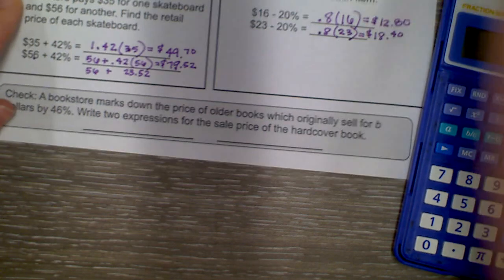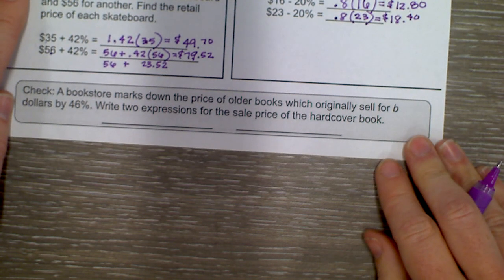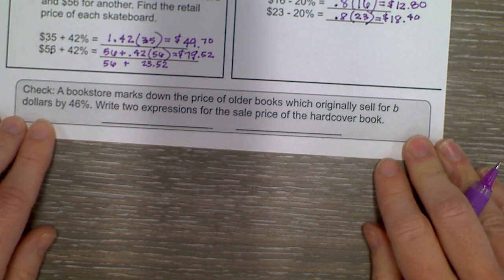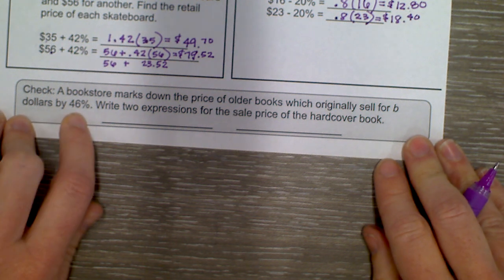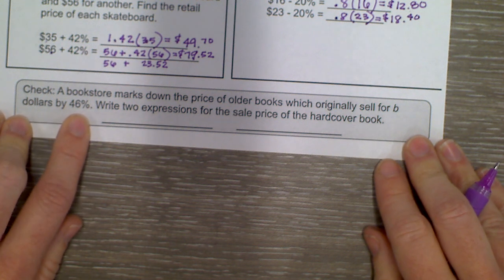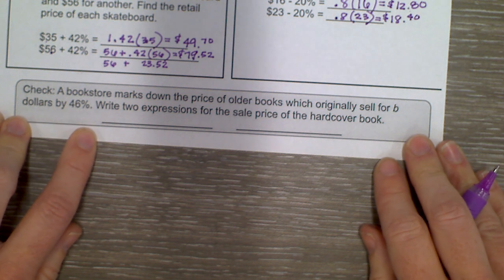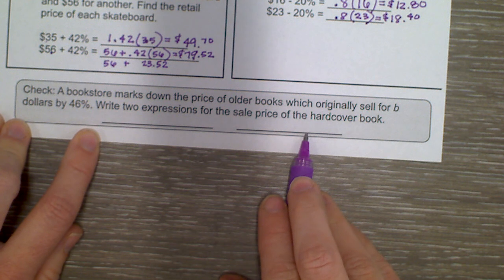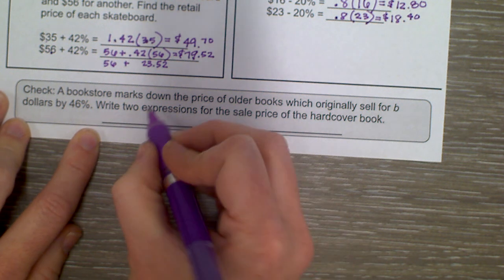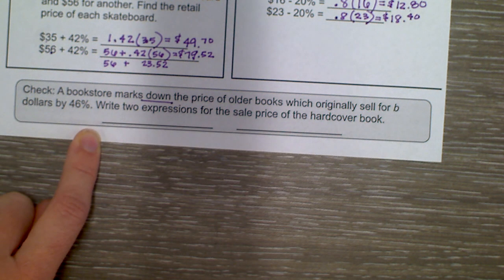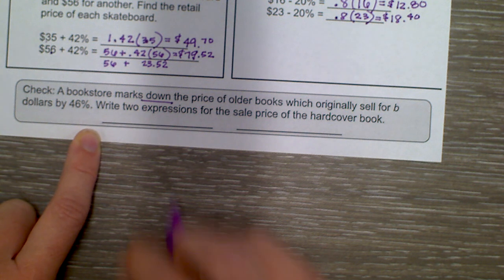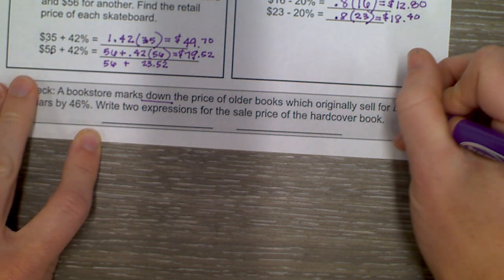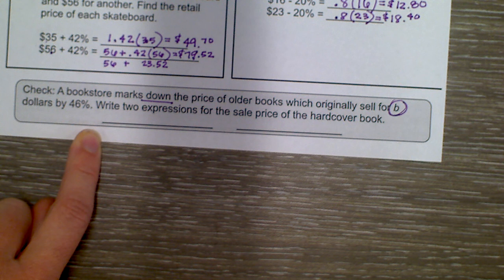For your check, it says a bookstore marks down the price of older books which originally sell for $B by 46%. You'll write 2 expressions for the sale price of the hardcover books. So keep in mind, you're not asked to solve anything here. It just wants 2 different expressions. Because it is a markdown, keep in mind that you'll be using subtraction in your first expression, and please use B as your variable. It's giving you the variable it would like you to use this time. Good luck.